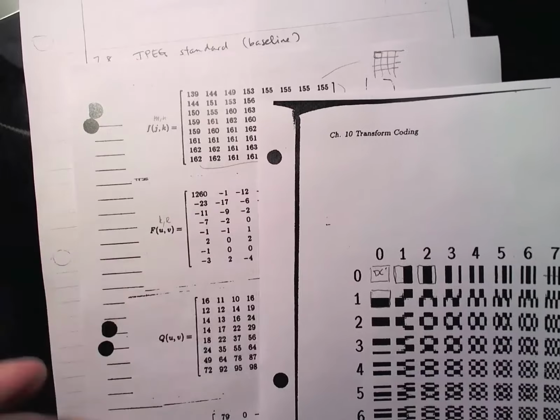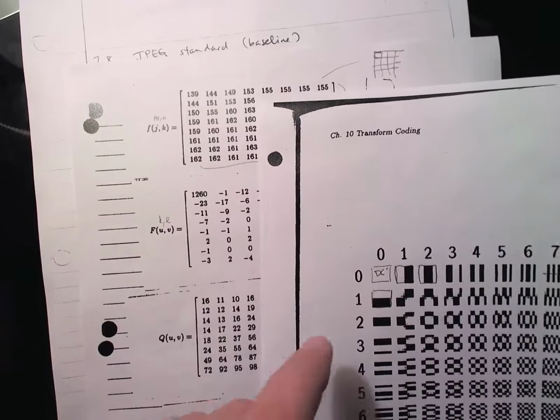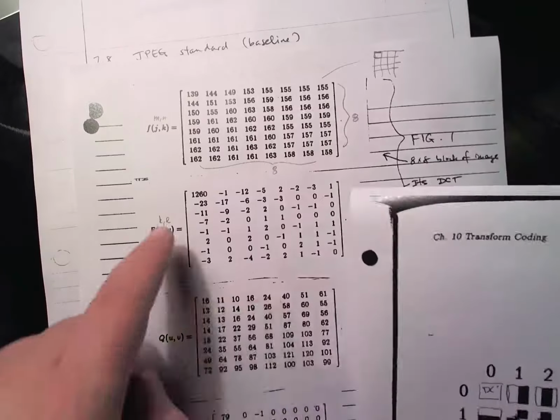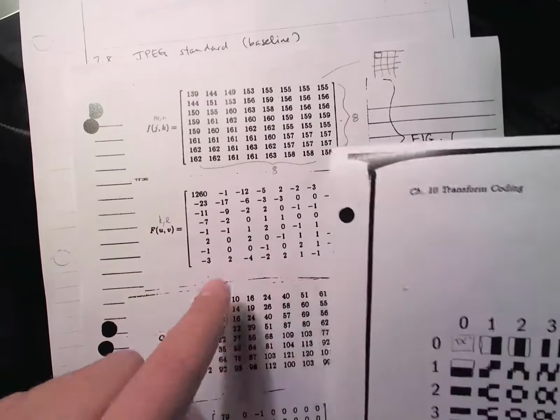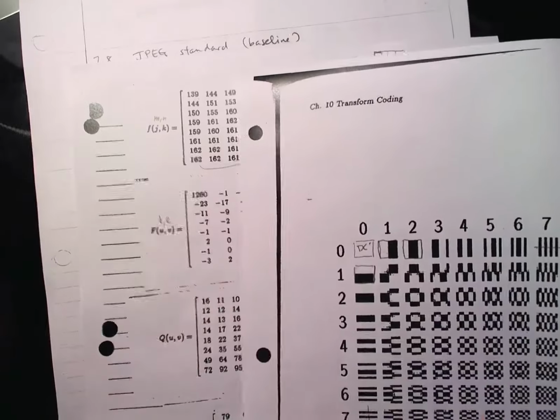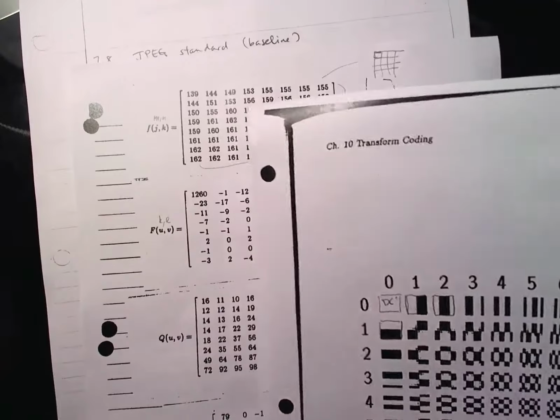So that's my summation in the transform. And I do that for every element of this array, which is telling me how much of these guys I need to add to create that.